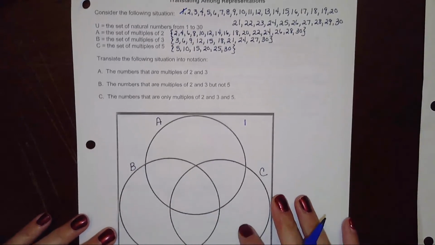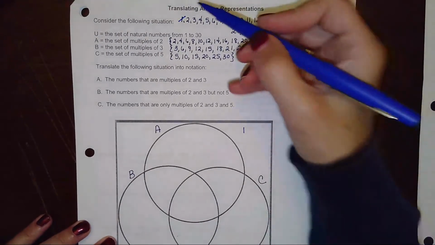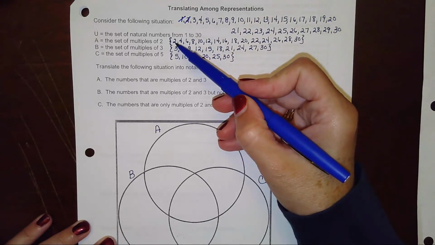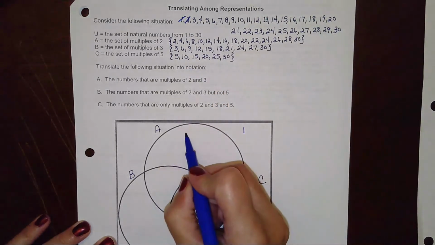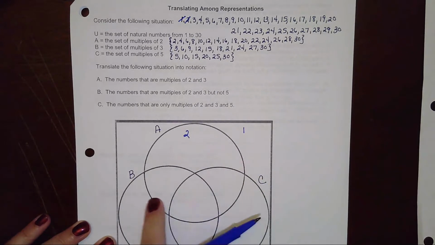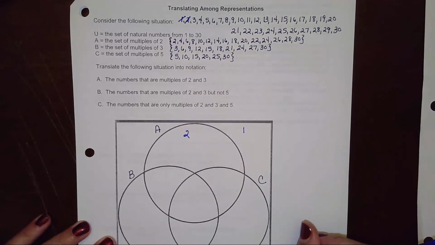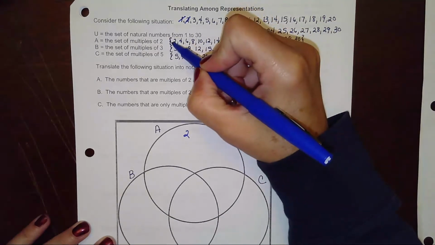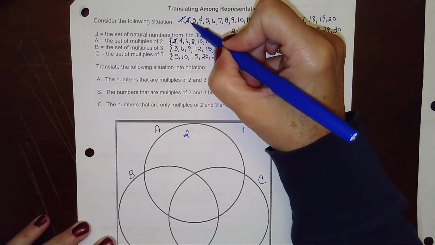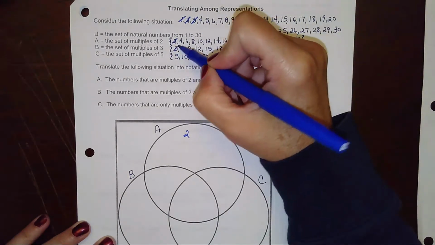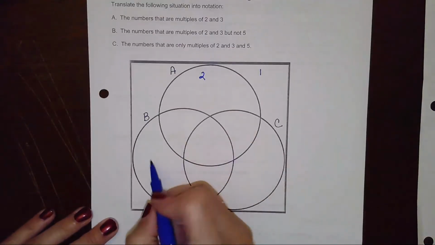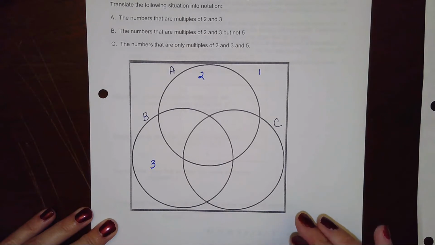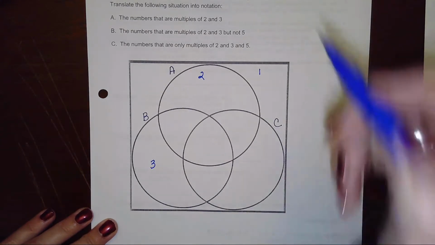Now I'm going to start with the number 2, and I see that 2 only belongs to set A and no other sets, so I'm going to put it above, where it's not intersecting with set B and C. I'm going to cross off 2 just so I know I did it. So I have 3. 3 is only in set B, so I'll put it where it's not intersecting at all with A or C.